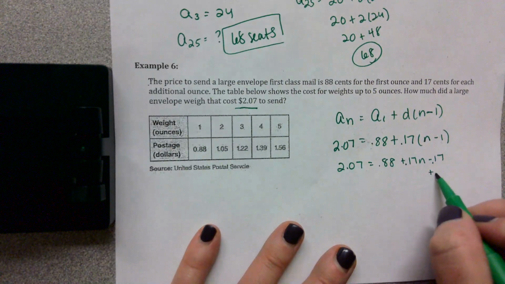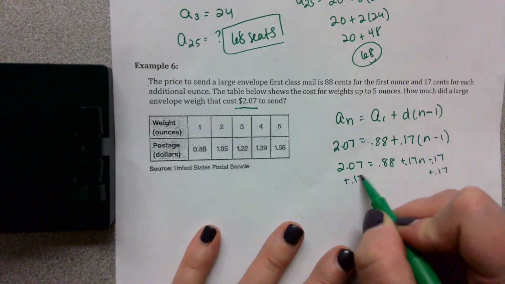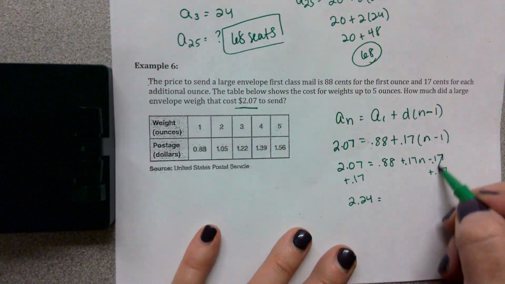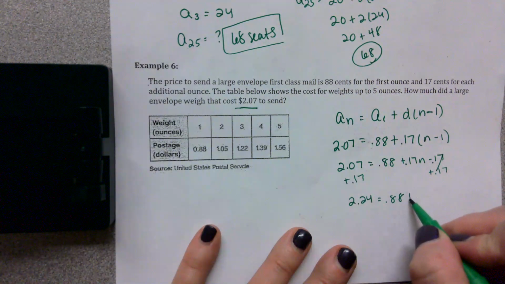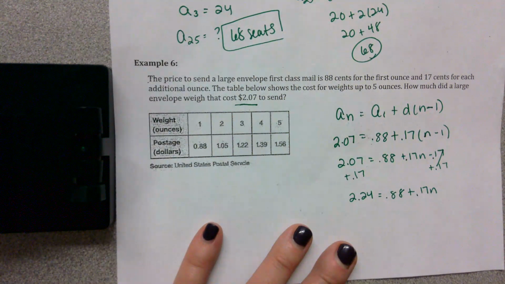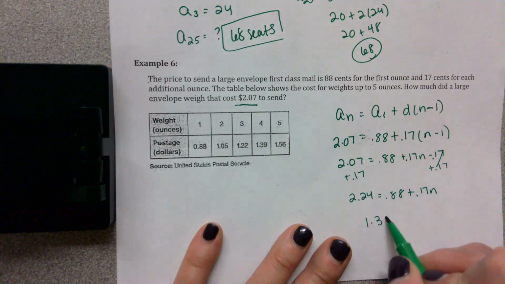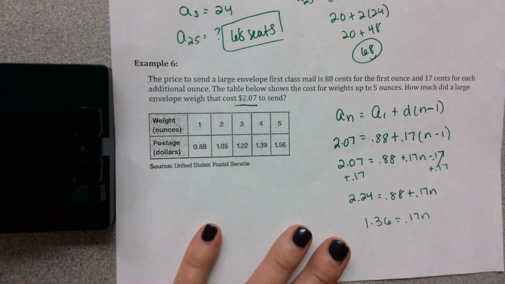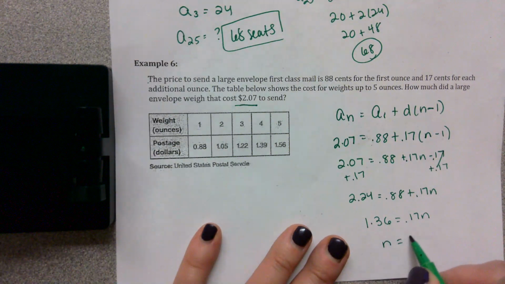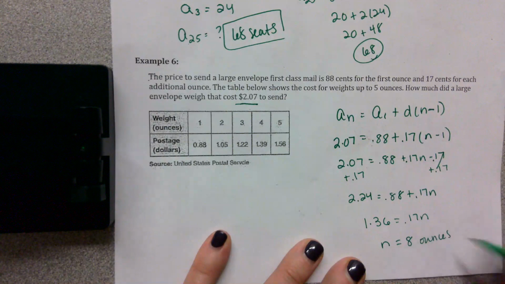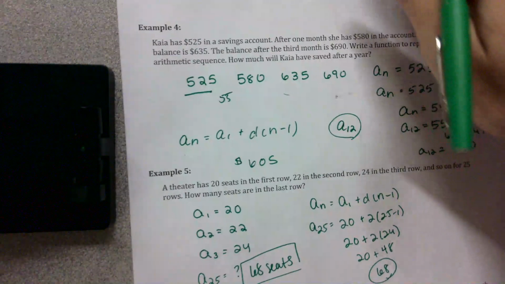So if I add 0.17 to both sides, 224... 8 ounces. And that's it.